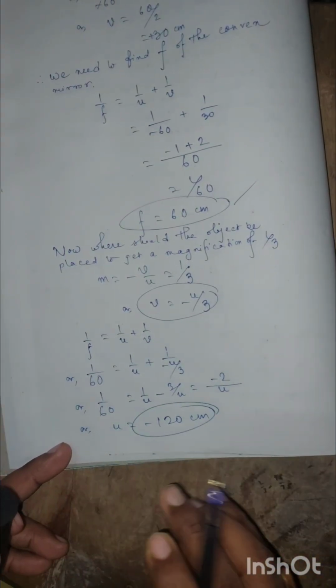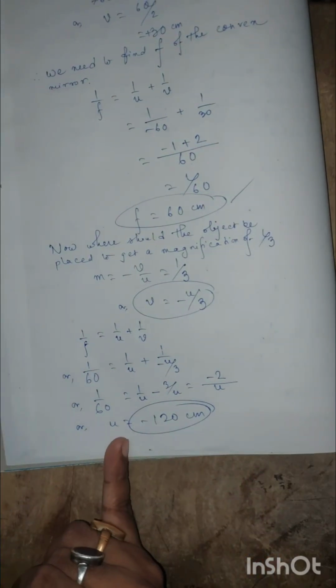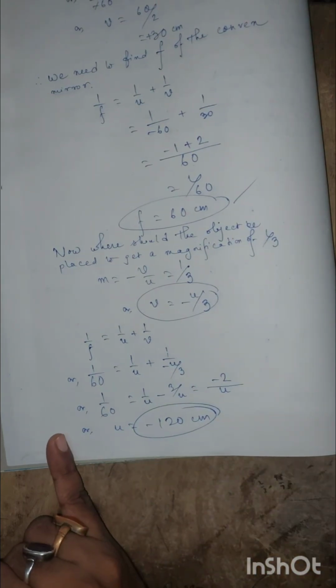So the object should be placed in front of the mirror at a distance of 120 centimeter from the pole, to get a magnification of 1/3. I hope you have understood it very well. Thank you, friends.